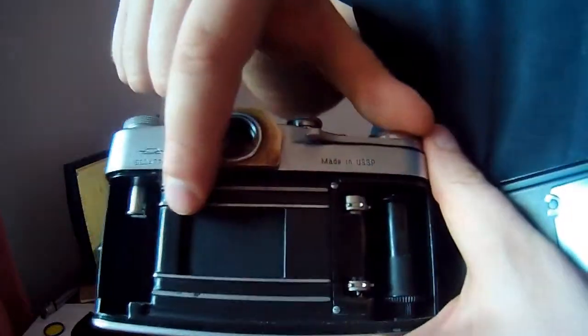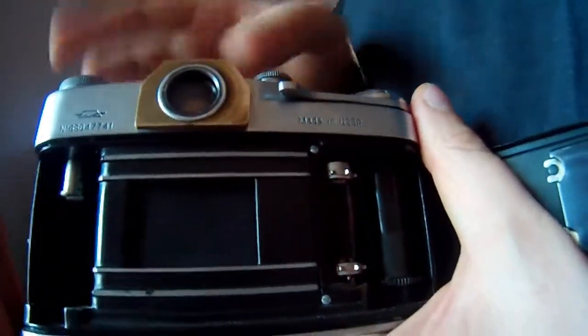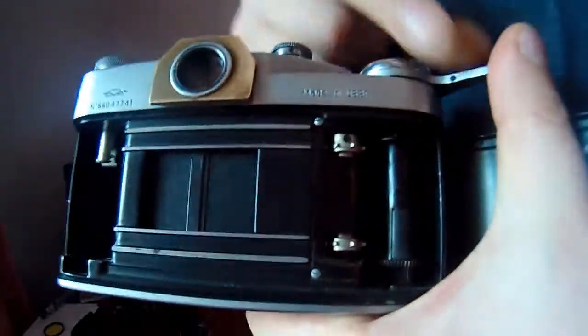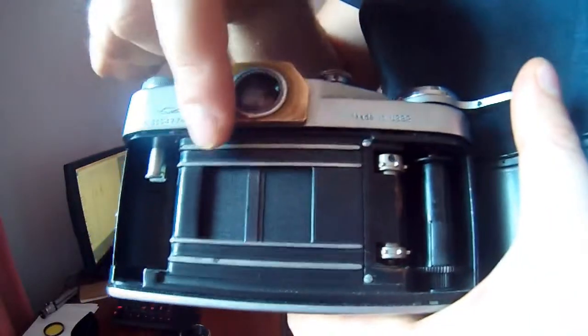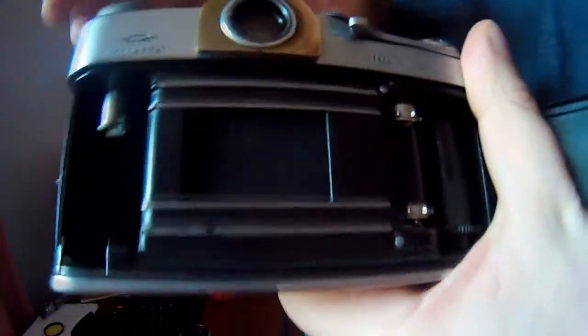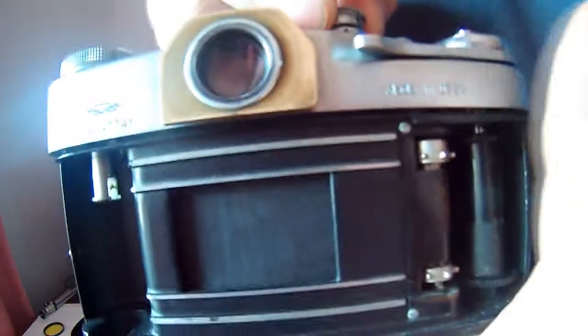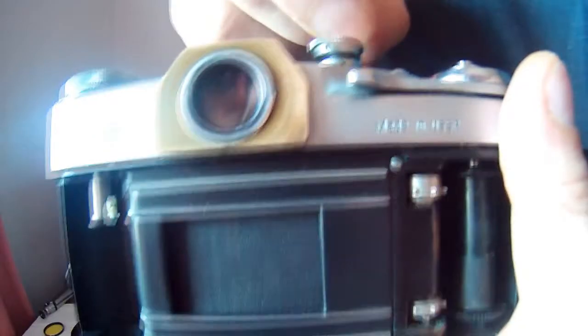I'm going to open the camera, and this is the shutter. The shutter is made out of two curtains, as you can see here, that work together but a little bit independently. When we expose, let me put it on bulb.